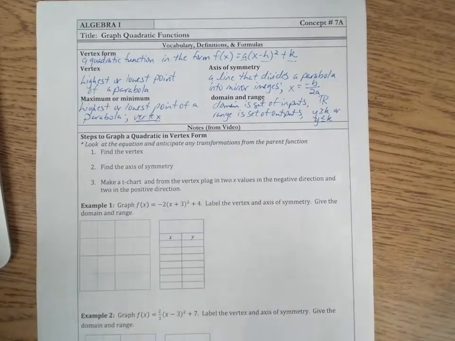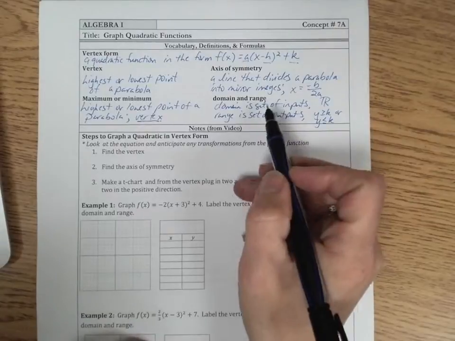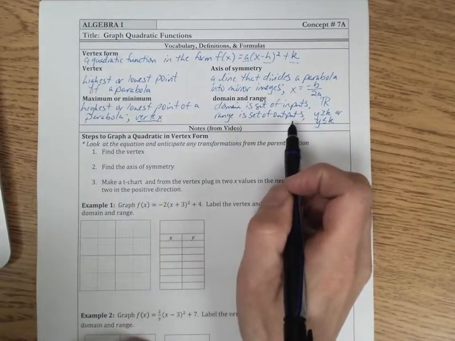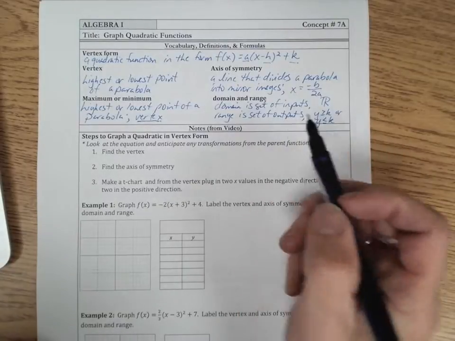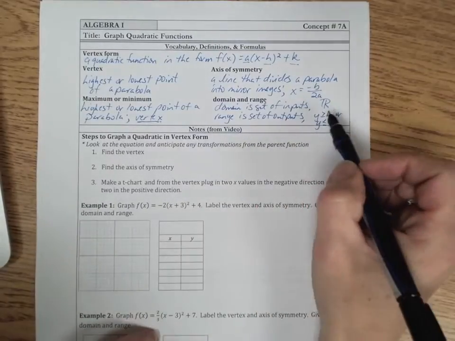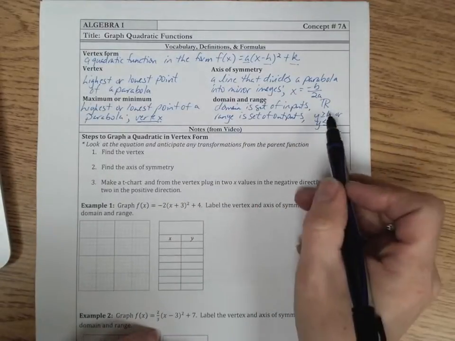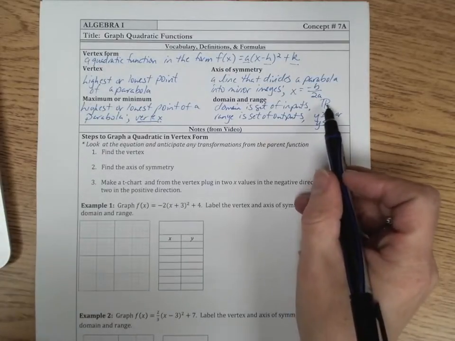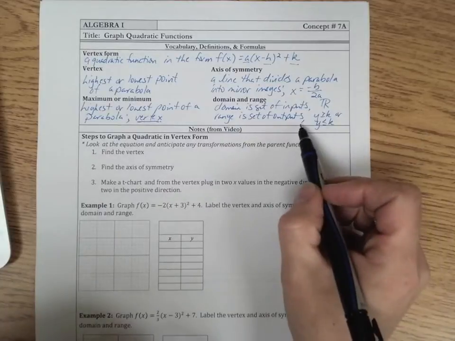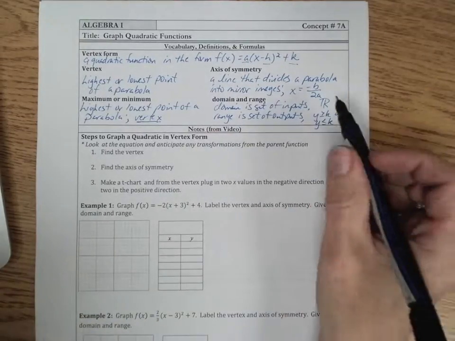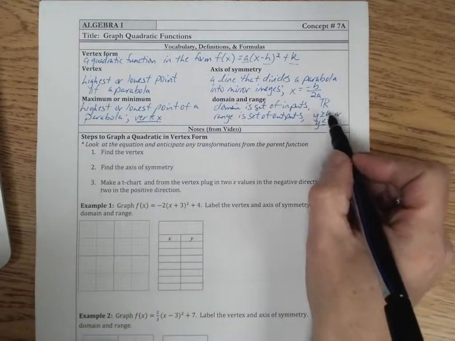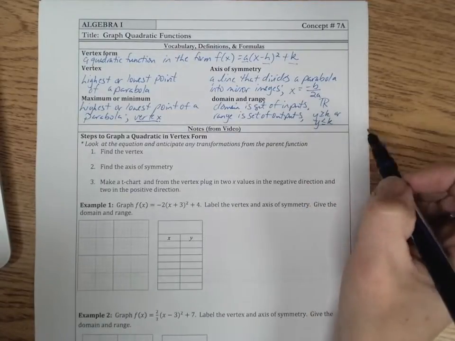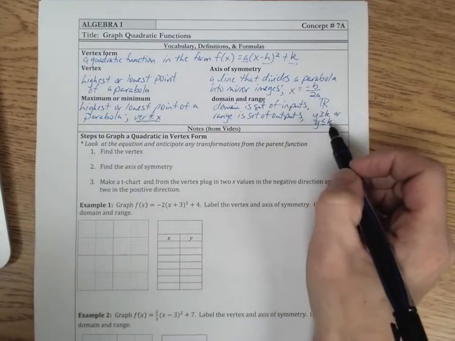And then finally, domain and range. You've heard those words before. You know that the domain is the set of inputs and the range is the set of outputs. Now specifically for parabolas, the domain, when we're graphing just an isolated equation, is all real numbers, always. Now when we get into real life situations, that'll change. And then the range is the set of outputs, and in vertex form, the k value will help us know the range.